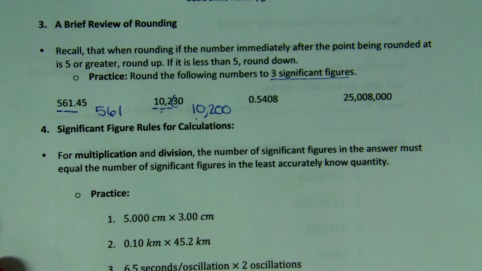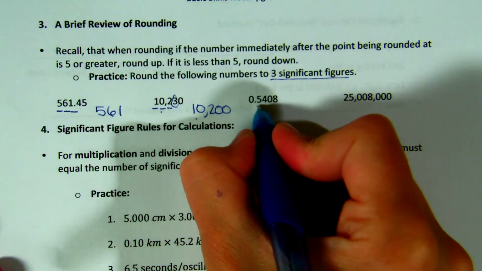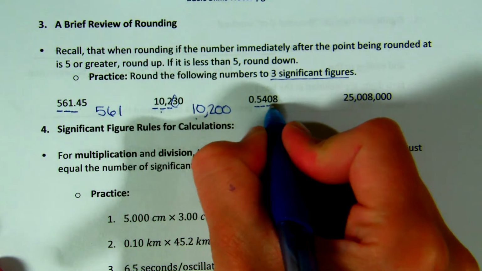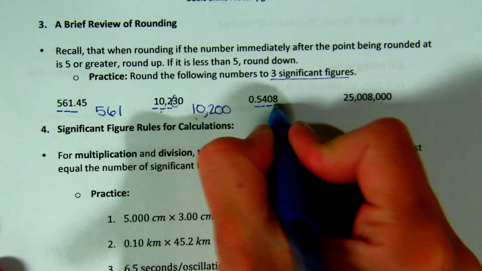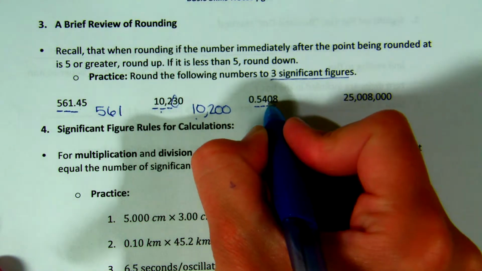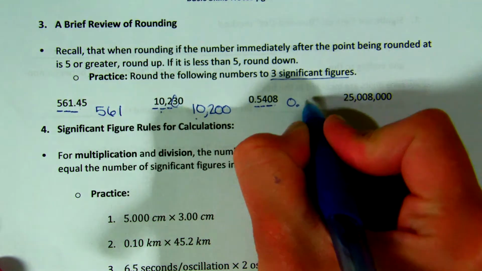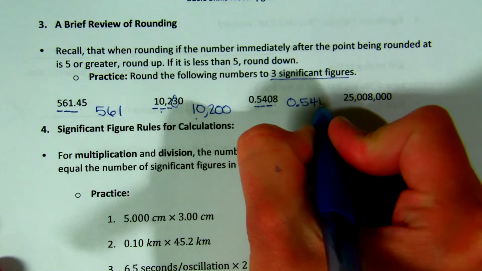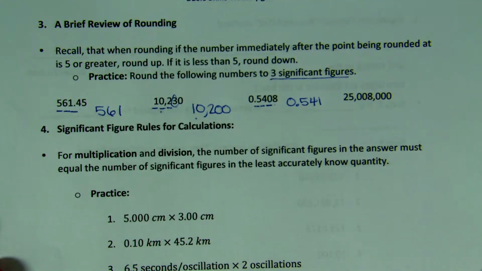In this decimal, again, here are 3 significant figures. The next value is an 8, which means I round up. So instead of a 0, I would write 1. So 0.541. 3 significant figures in that answer.